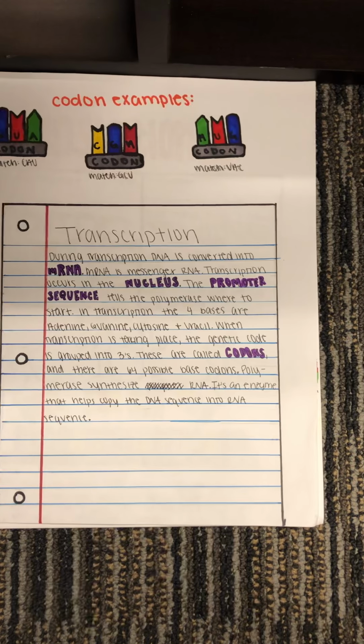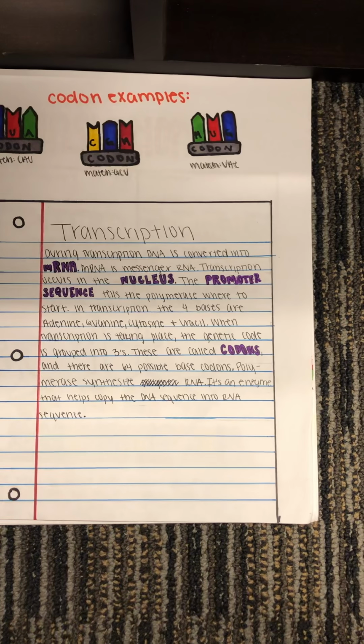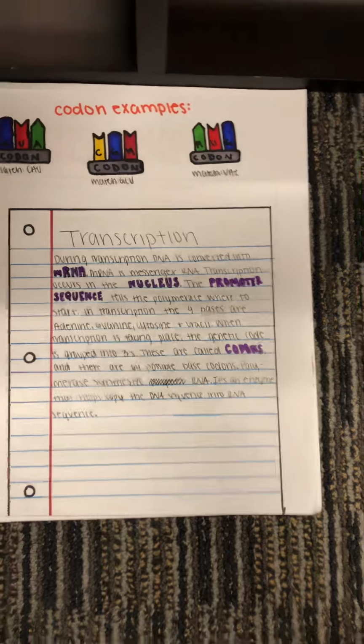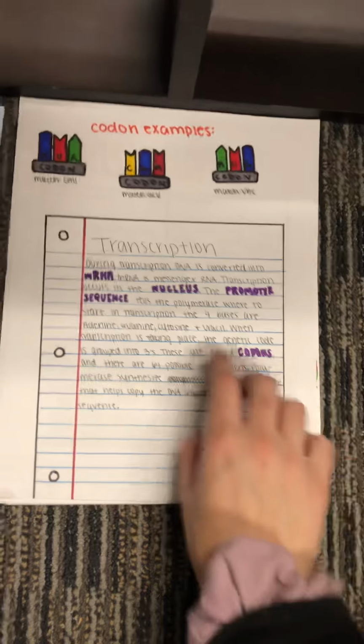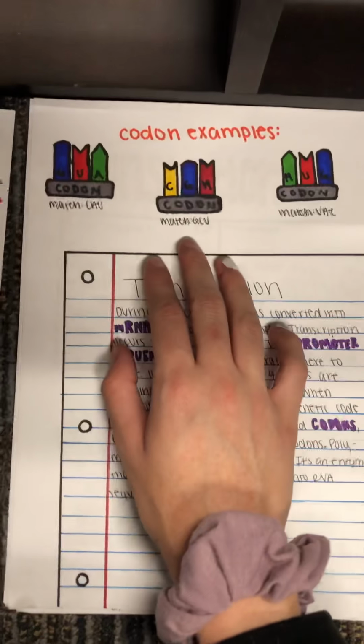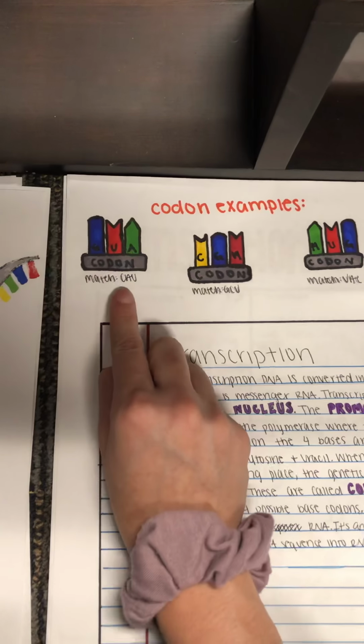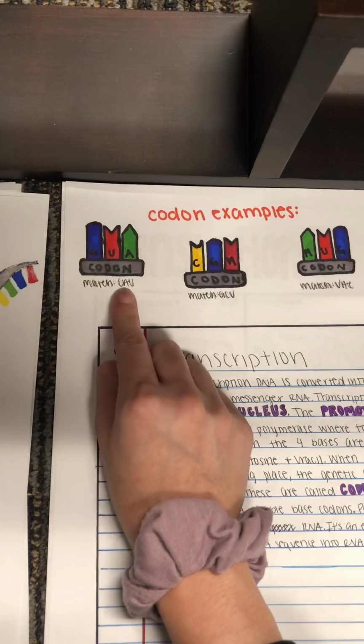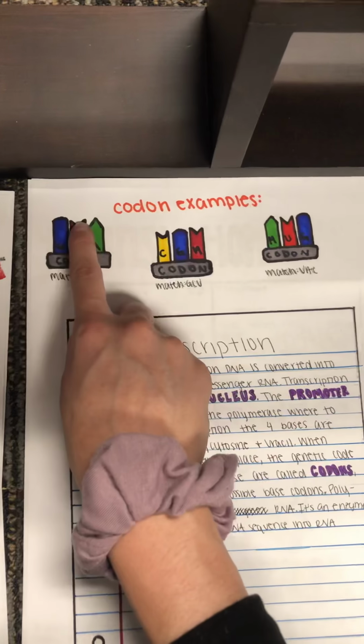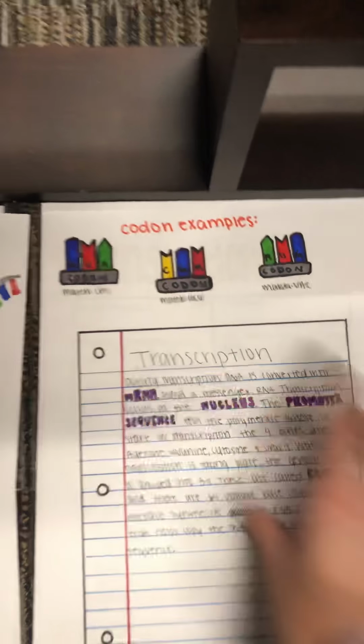Polymerase synthesizes RNA, and it's an enzyme that helps copy the DNA sequence into an RNA sequence. So again, up here's a codon example. So this right here is a G, so its match would be C. This is a U, so it'd be A, and then the A is a U. As you can see, those two would fit together like a puzzle piece.